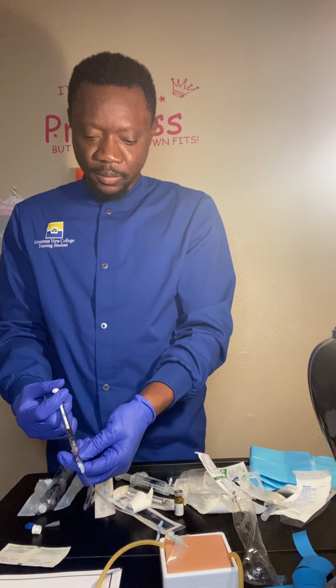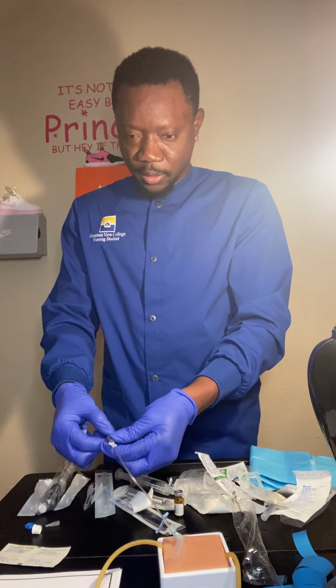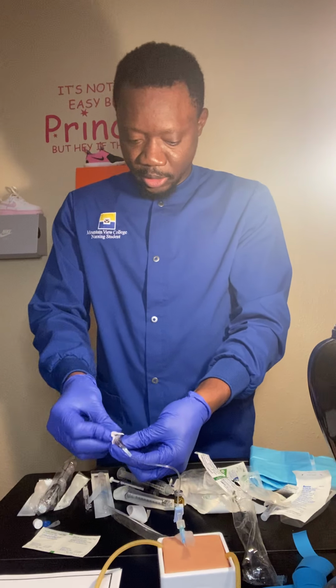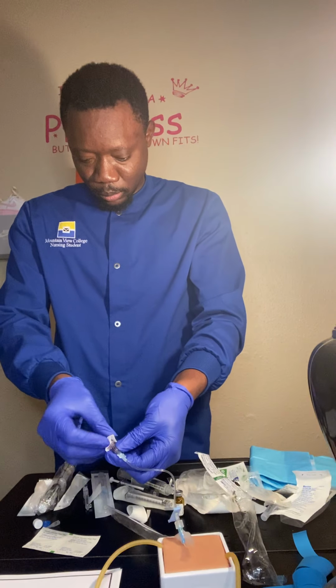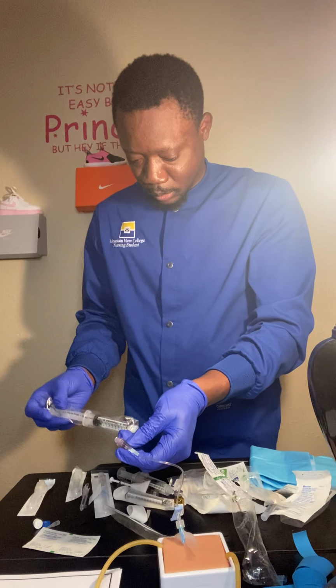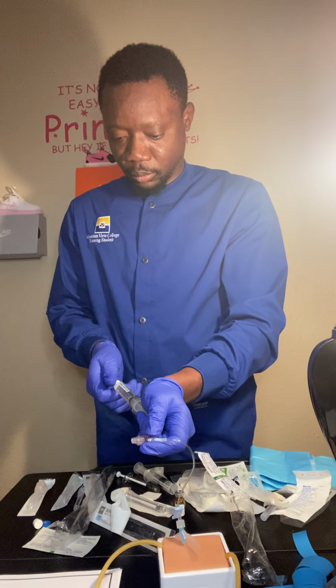So once I'm done giving my medication, I will unscrew it with a new alcohol prep. I'll clean it. And I'll get my new normal saline.